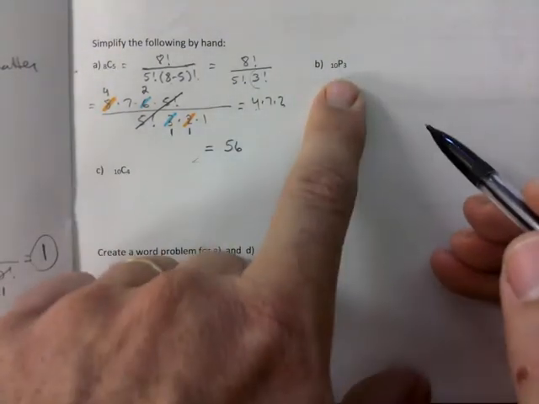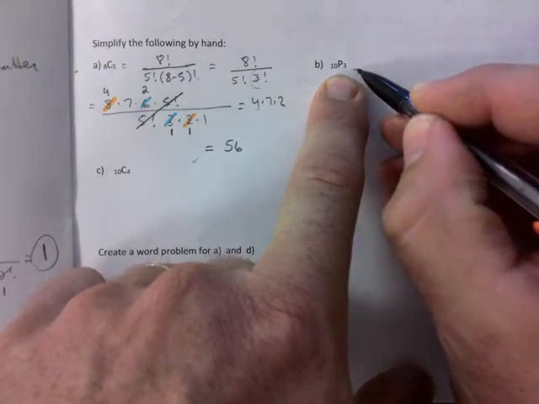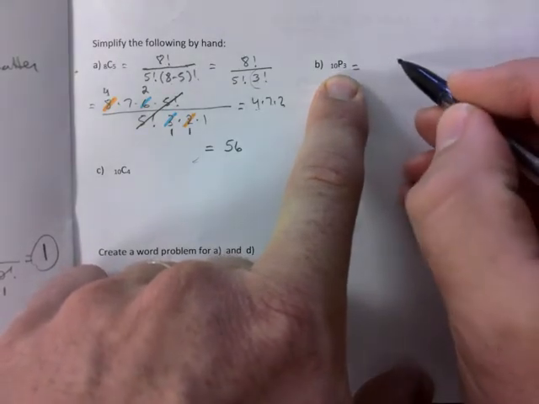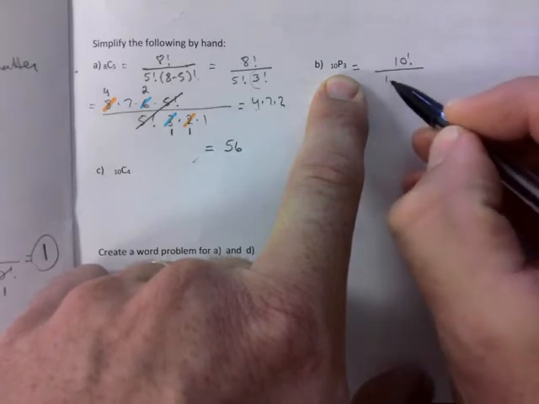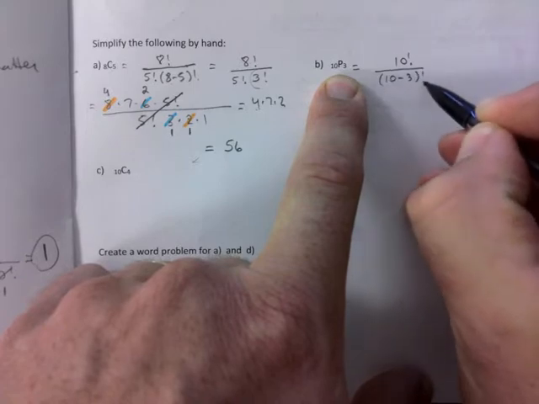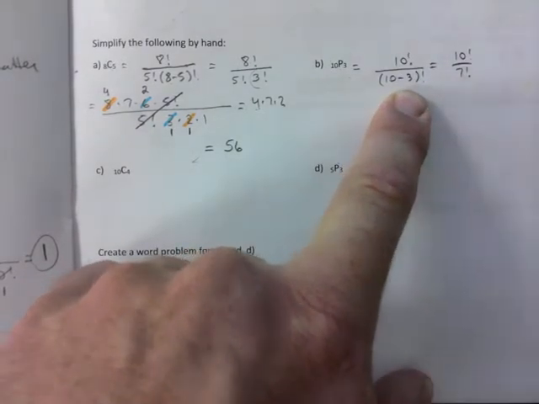So I'm not going to do nC4 because I just put a bunch of examples in here just in case. Let's do it one more time for 10P3. So you need to know the difference. It's a permutation. So this will look like this: 10 factorial over 10 minus 3 factorial, just using the formula. So that's 10 factorial over 7 factorial.